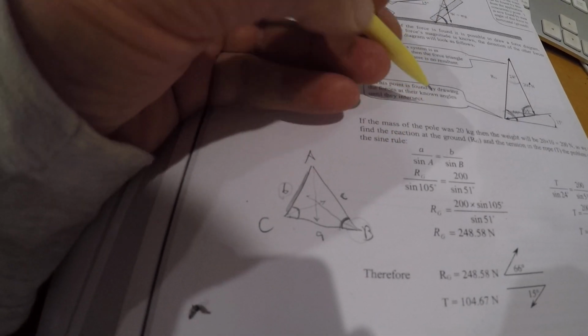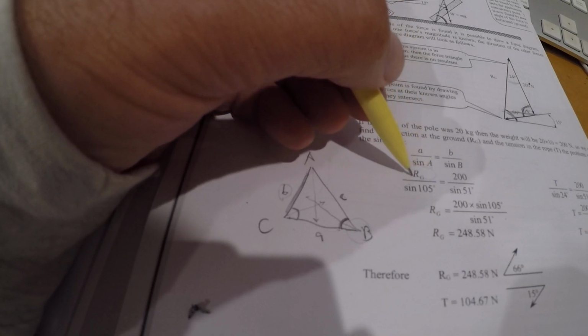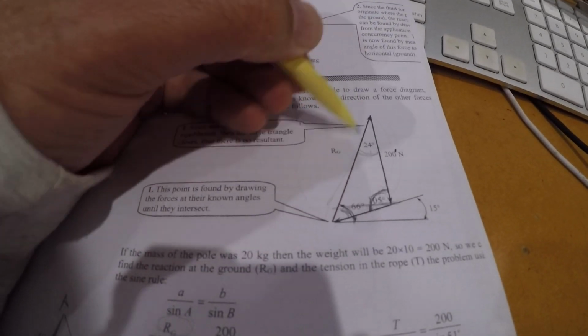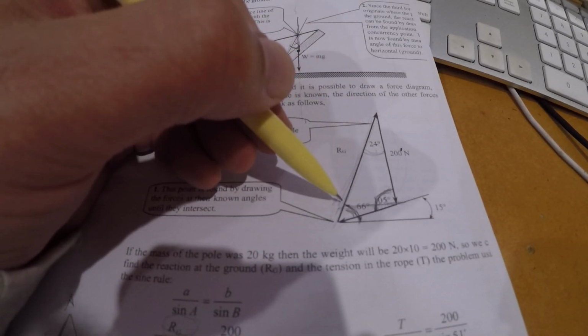So in this case, we've got reaction G, which is the force we're trying to work out, okay, which is this line here. So that is a line length, okay.